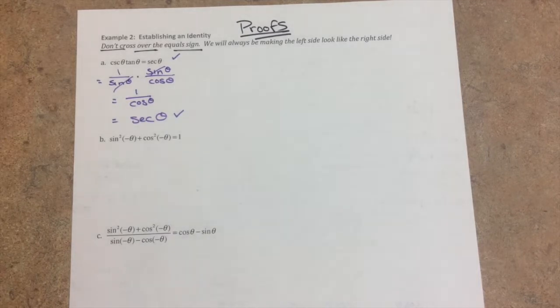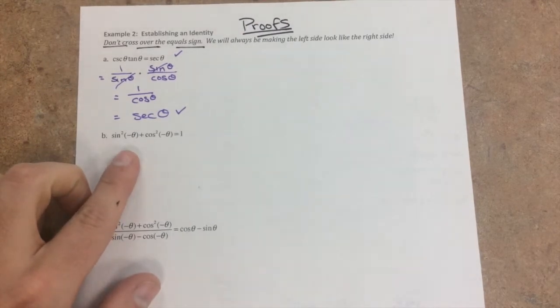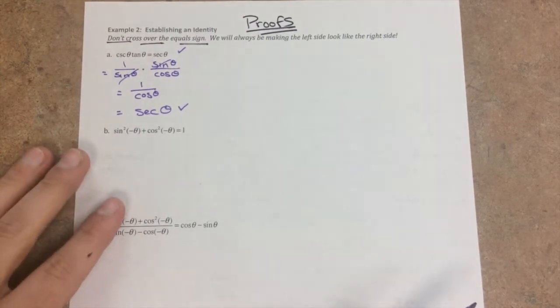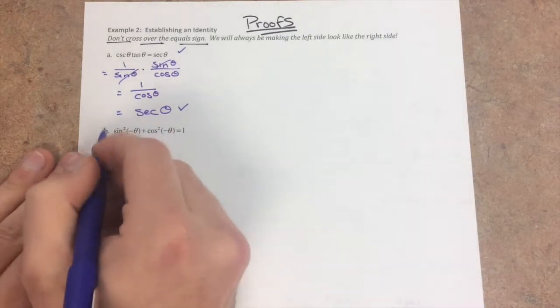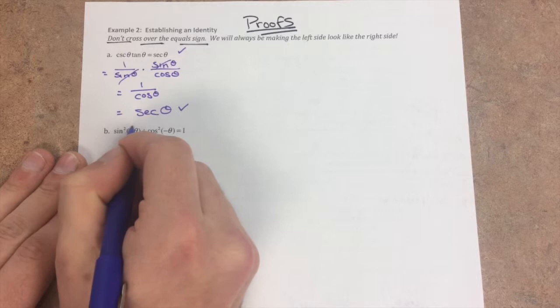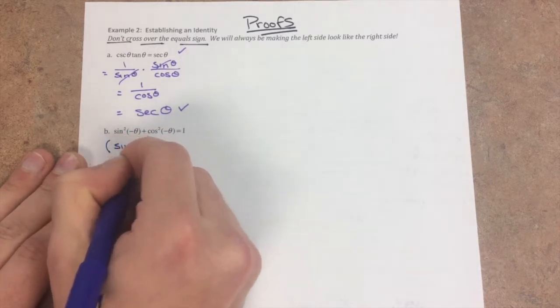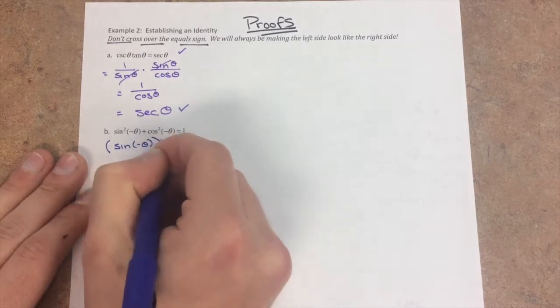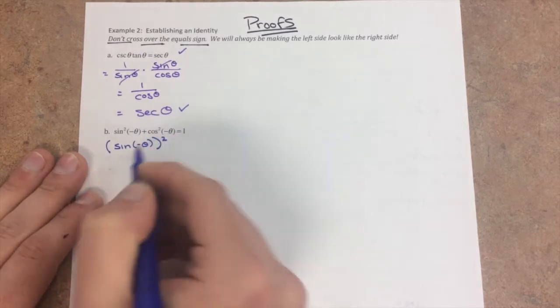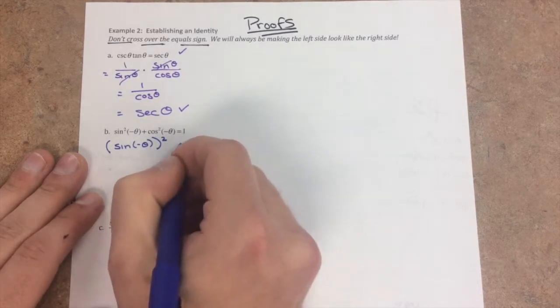Okay, with B, we're going to have to use some facts that we know about negative, even and odd properties. So just so we know, if we write sine squared of a negative angle, this is the same thing as the sine of this negative angle, squared. But we don't write it like this because some people would think, oh, we square the angle, and that's not the case.